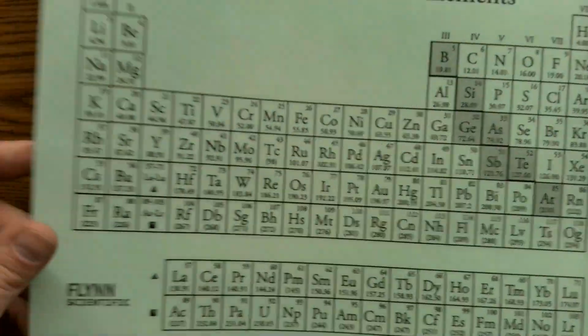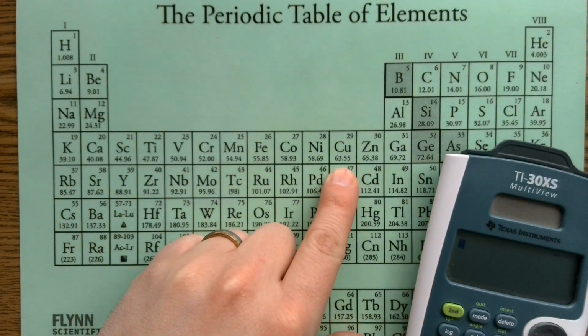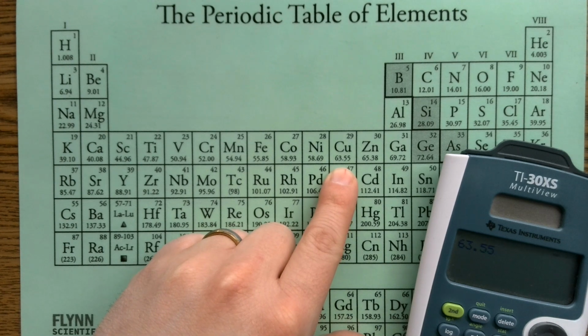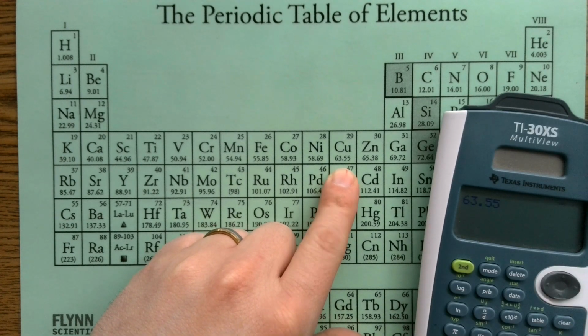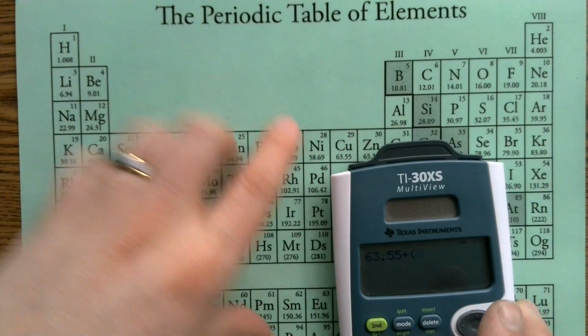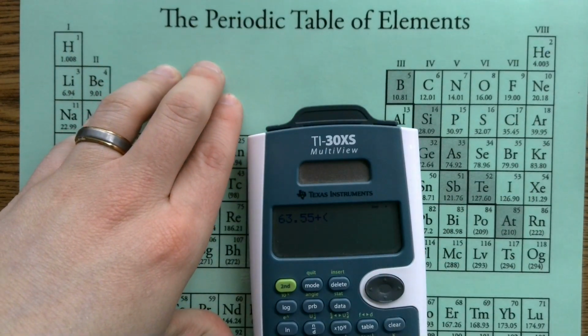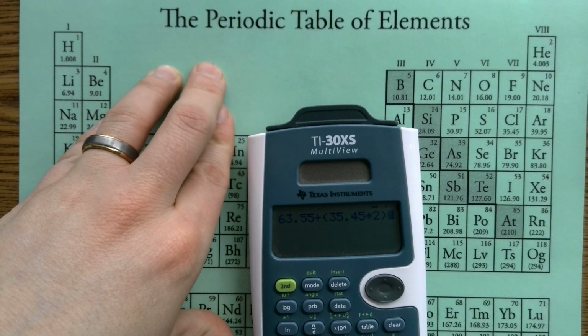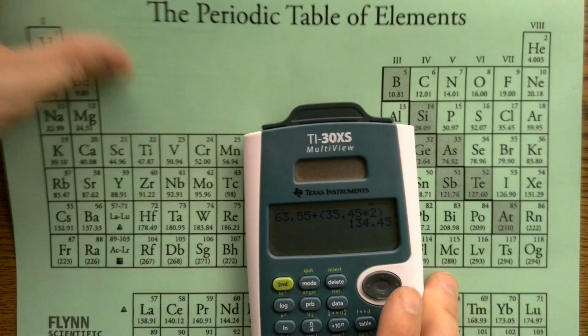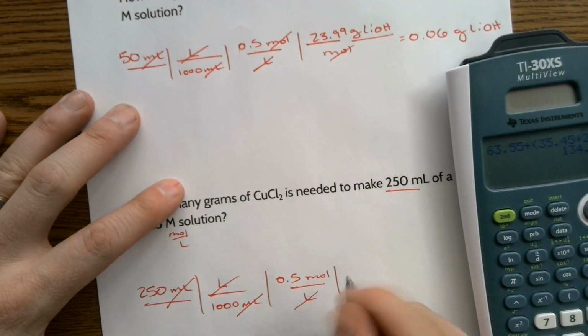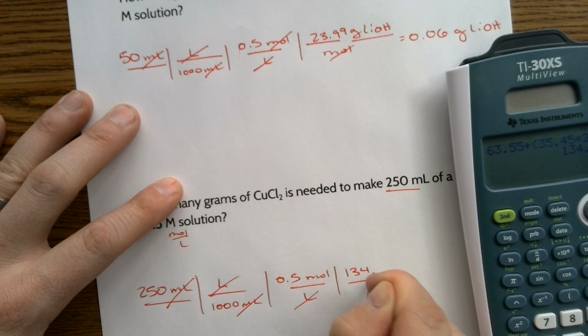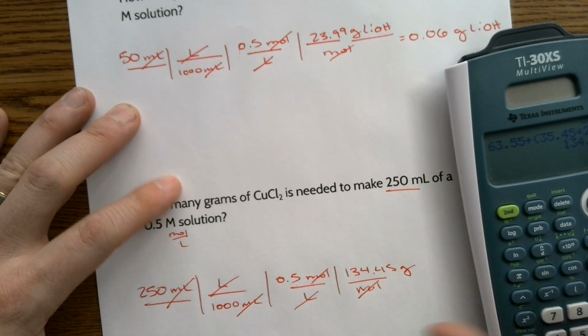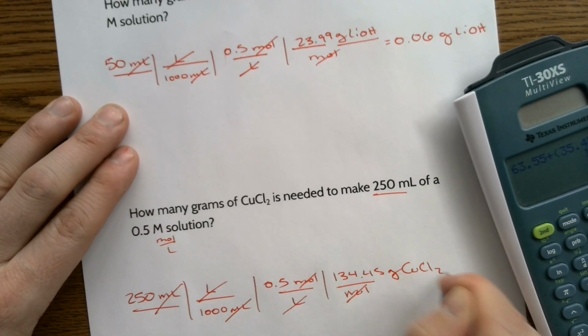In order to do this, I have to do copper chloride. So I have 1 copper and 2 chlorines. Copper is right here, and it's equal to 63.55 grams. I add that to my chlorine, which is 35.45, but I have 2 of them, so I'm going to multiply it by 2 and put it into brackets like that. That gives me a molar mass of 134.45 grams per mole. My moles cancel, and I'm now left with grams of CuCl2.